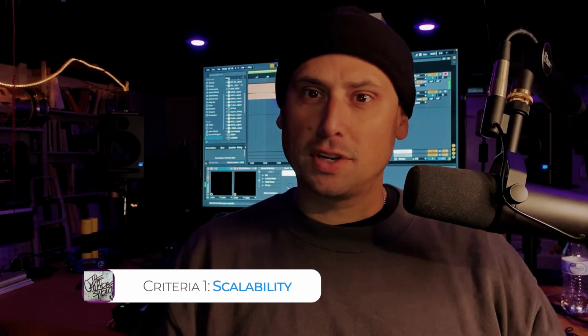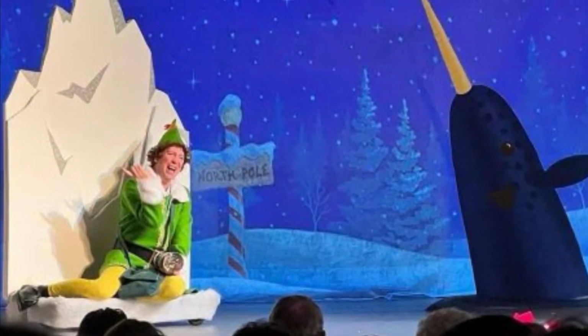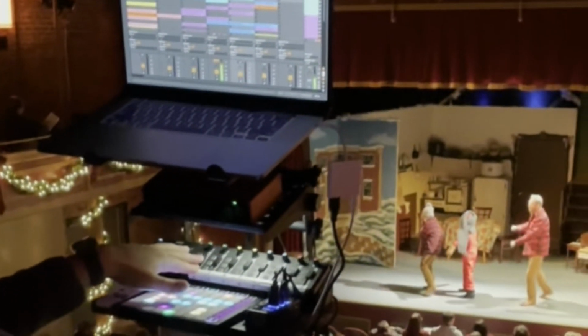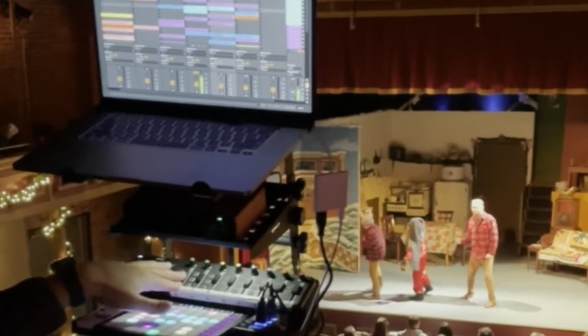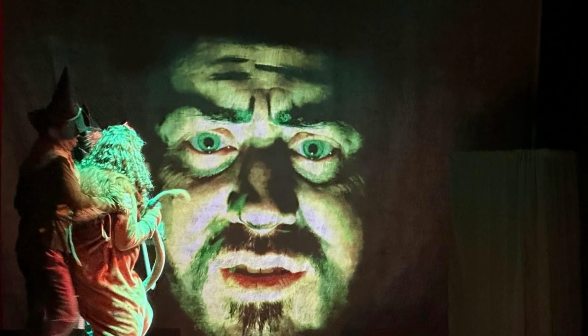Not every show is going to be tech heavy, but some will be. For example, Elf, the musical: songs, limited sound effects, static background images, not very tech heavy. Christmas Story, a stage play that had a lot of practical sets, just needed short musical cues and sound effects, not very tech heavy. By contrast, a show like Wizard of Oz, very tech heavy. Lots of music, lots of video backgrounds, lighting, sound effects, etc.